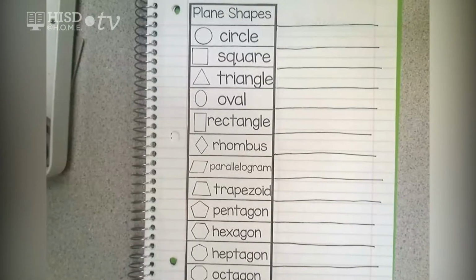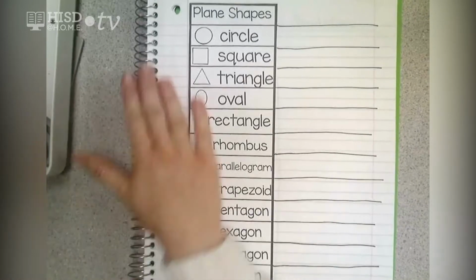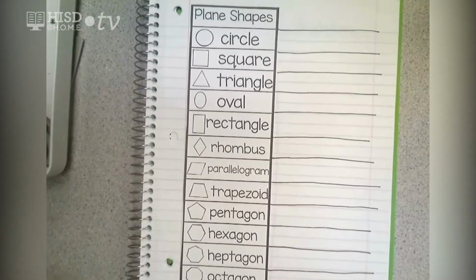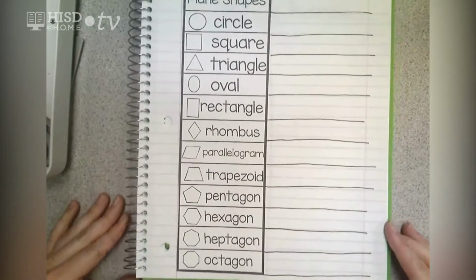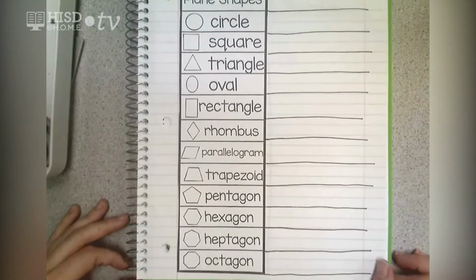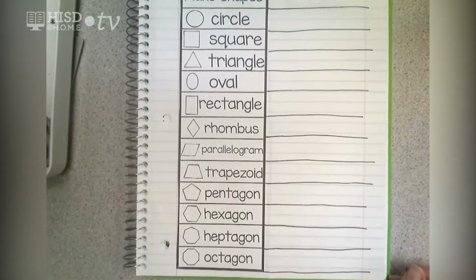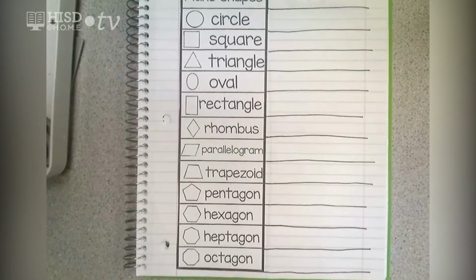Like I mentioned before, we are going to be going over two-dimensional figures and quadrilaterals, which are two-dimensional figures. We're just going to go more in depth with them. But first, we're going to look at these plane shapes. Some of these are real basic. We've been going over them for years, but we're going to go over what makes them different from each other, and that all comes down to how many sides they have and how many vertices, or if they have a vertex.